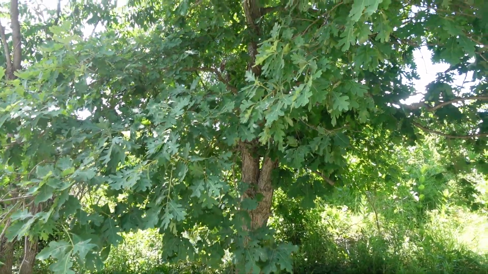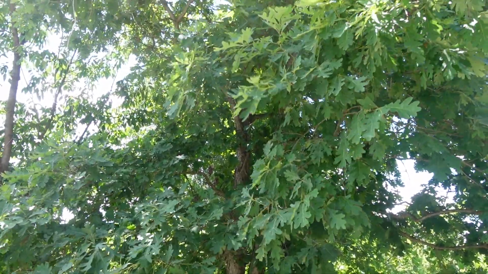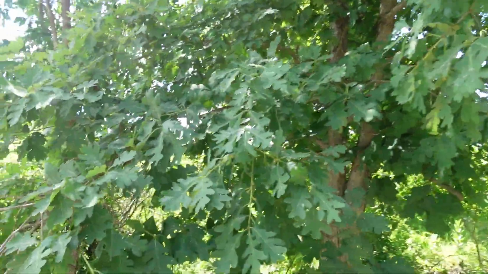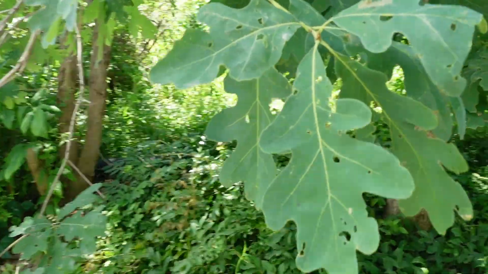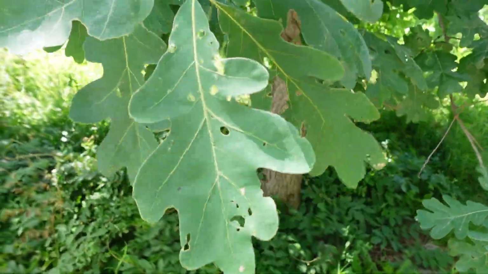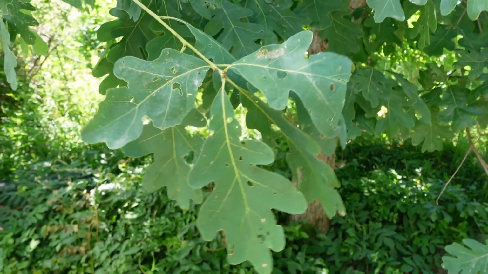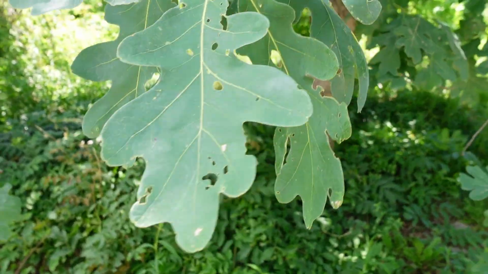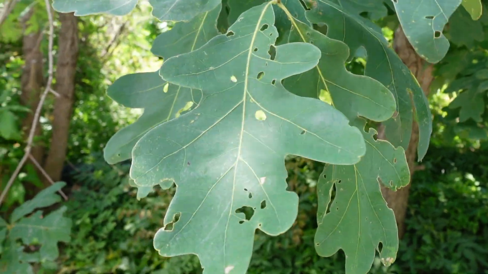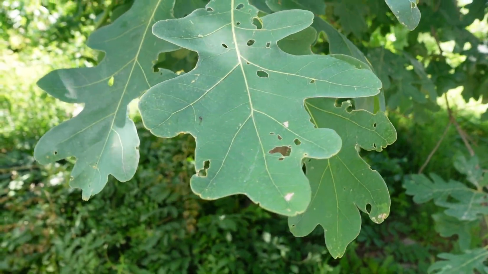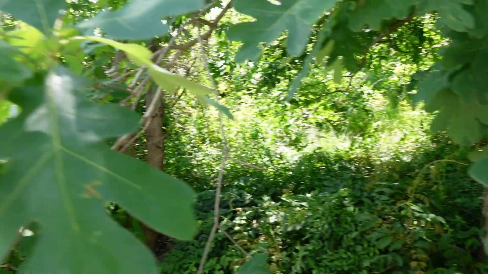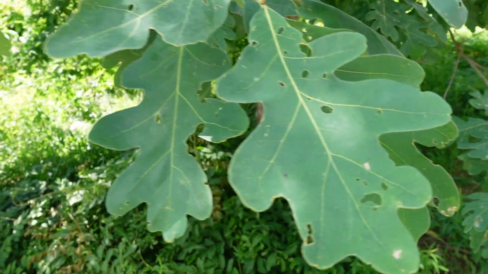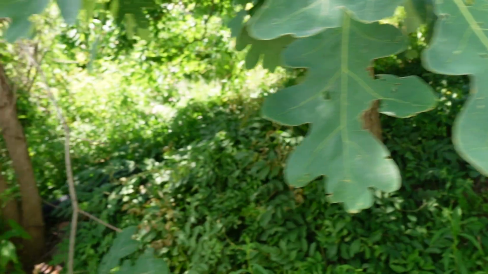Look at this tree. This is a nice tree. You can identify trees by their leaves. This is what the leaves on this tree look like. These leaves have been eaten by bugs. There are holes in the leaves.